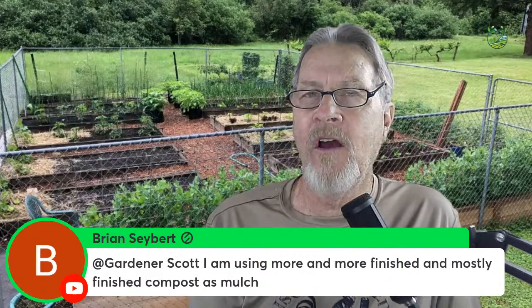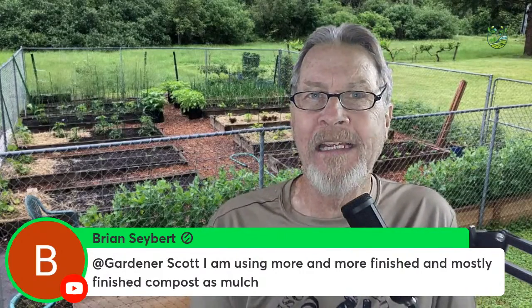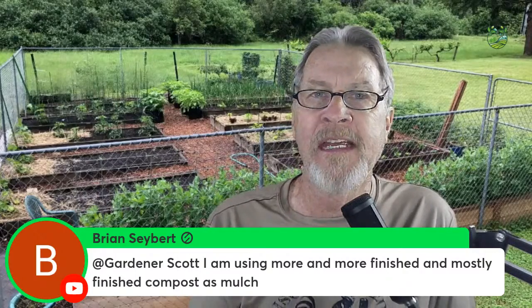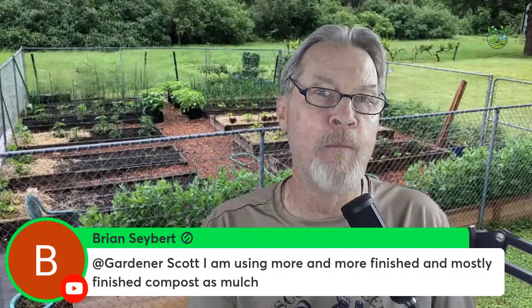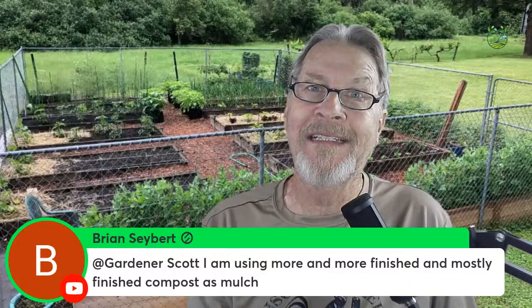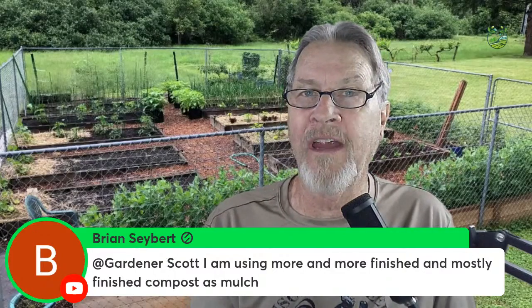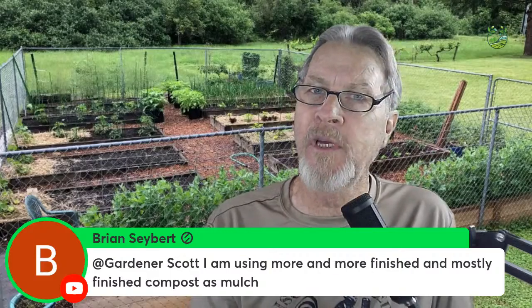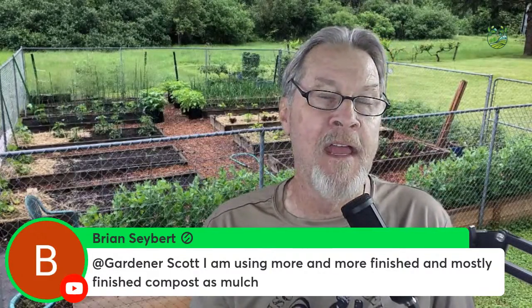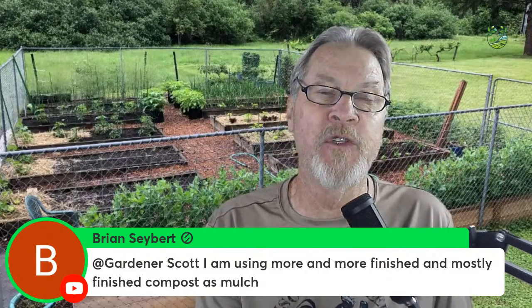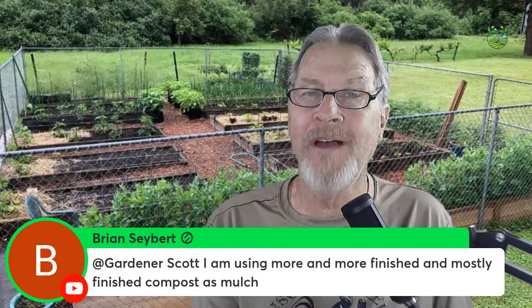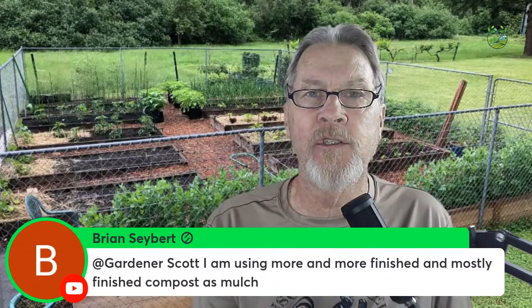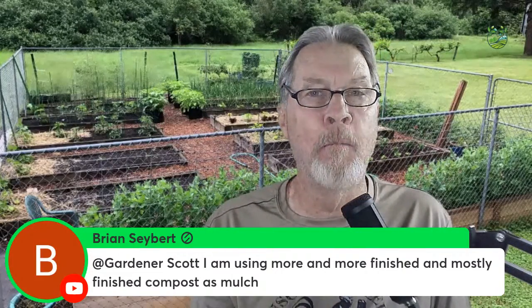If we take that compost and we mix it into the soil, it is a soil amendment with the intent of improving the soil. But we can take that same material, the compost, and put it on top of the soil. And when it's on top of the soil, it isn't a soil amendment, it is mulch.